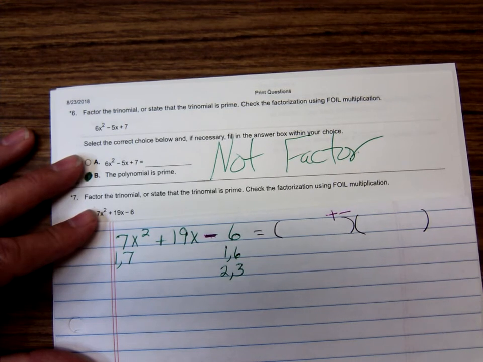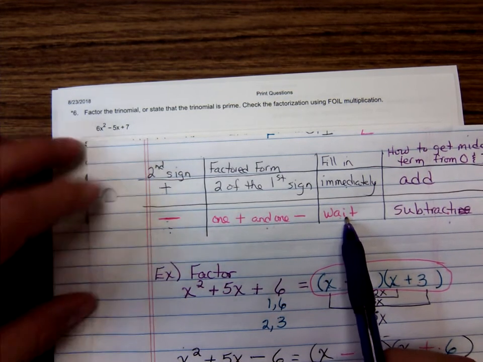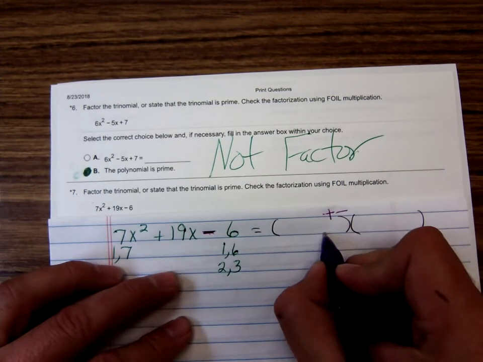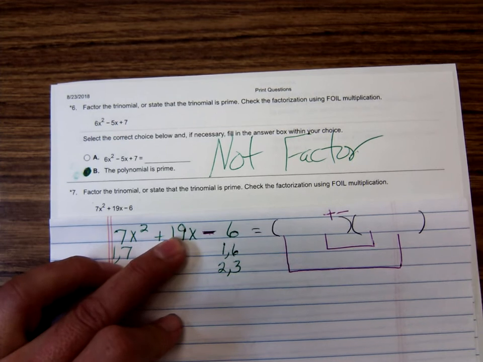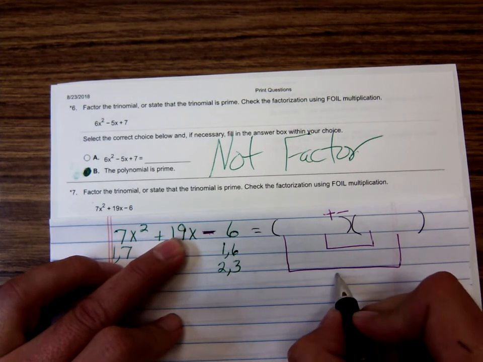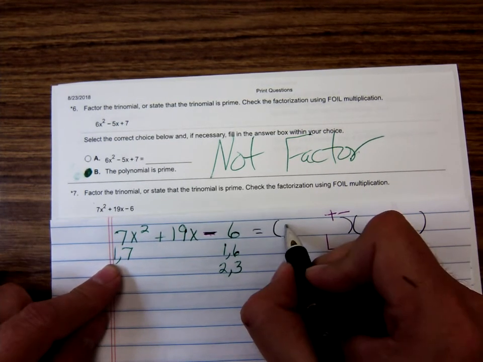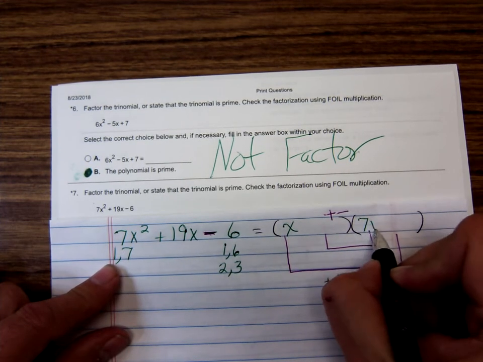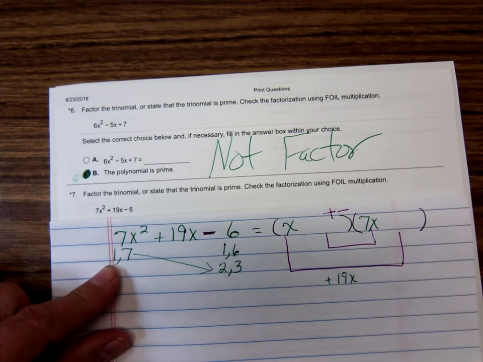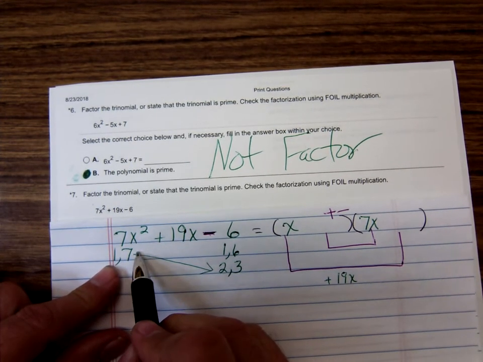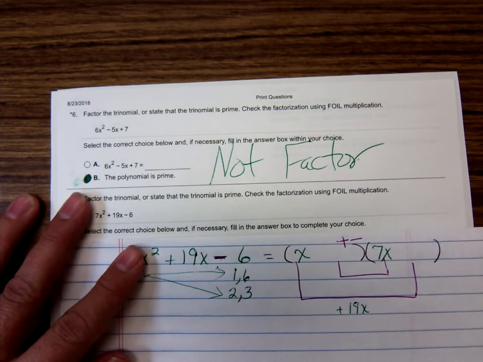Second sign is minus, so 1 plus and 1 minus. I'll wait to fill them in. When I'm doing this little outer and inner, I'm going to want these numbers to subtract to give me that 19x. Okay? So let's see. I'll try 1x times 7x. I'll pair it with the 2 and 3. And if I can't get that to work, I'll then pair it with the 1 and 6. Now let's see. 2 and 3.